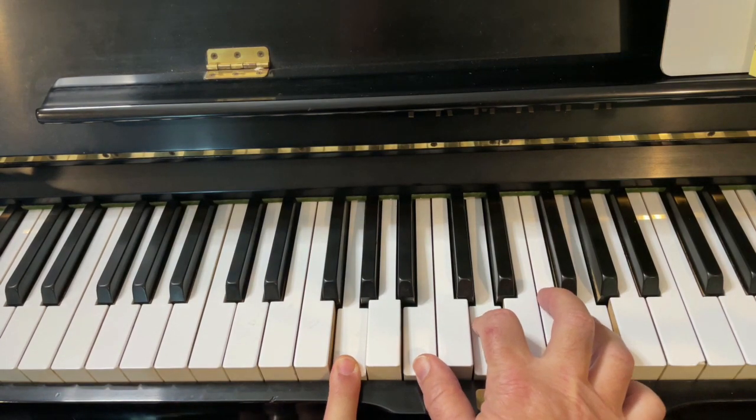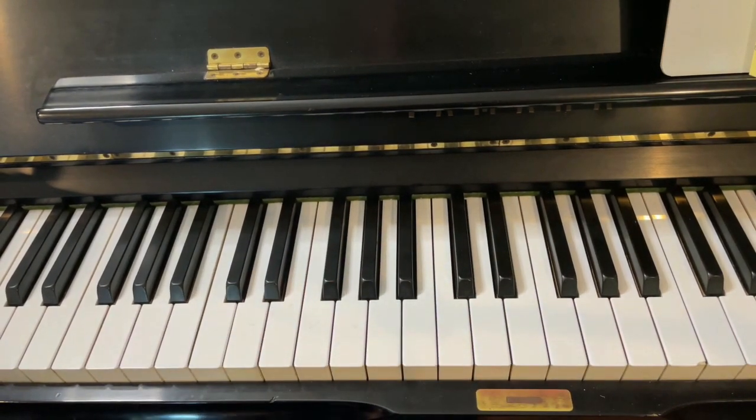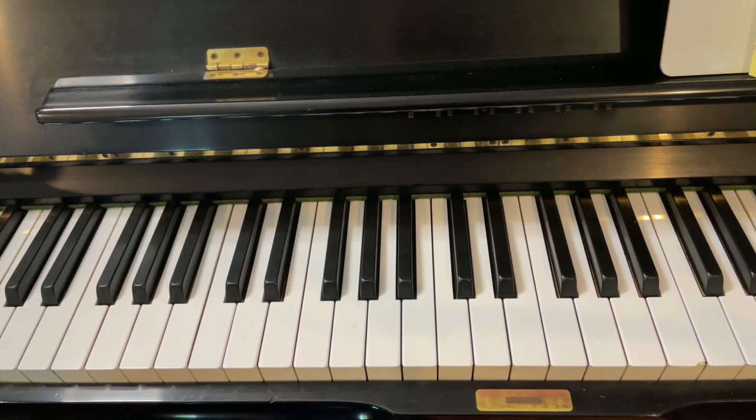Okay, so look at those, see if you can play those examples on the keyboard, and that I think will help you as you explore the various things that are in the two examples for homework.